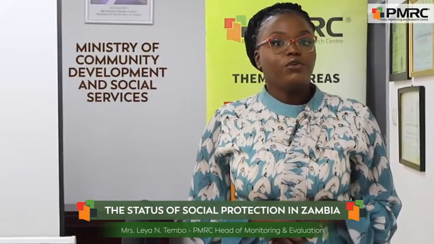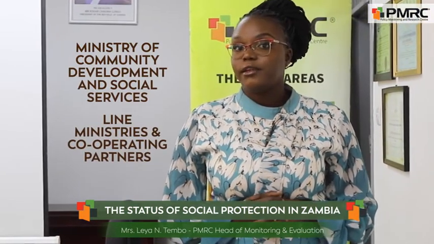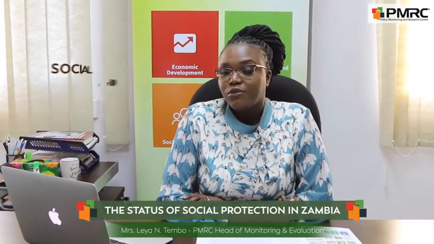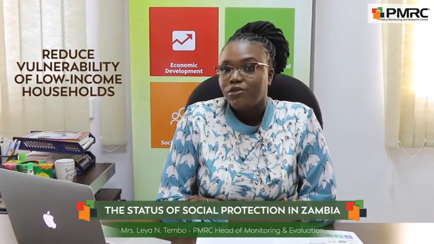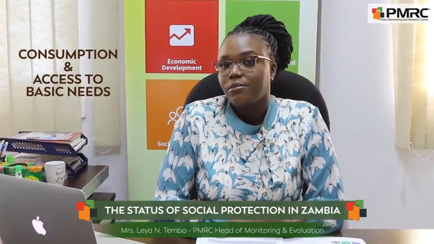Government, through the Ministry of Community Development and Social Services, with support of other line ministries and cooperating partners, has been implementing various social protection programs across Zambia, with the largest being the social cash transfer. The social cash transfer is a component of a social protection mechanism which seeks to reduce the vulnerability of low-income households with regards to consumption and access to basic needs.